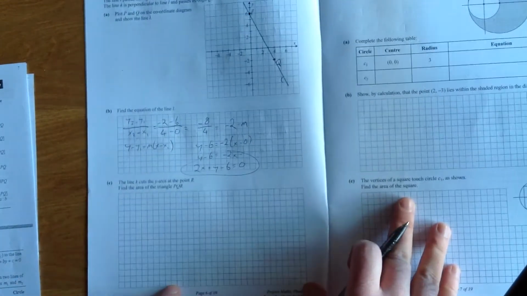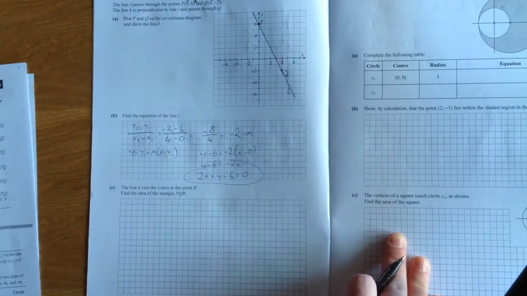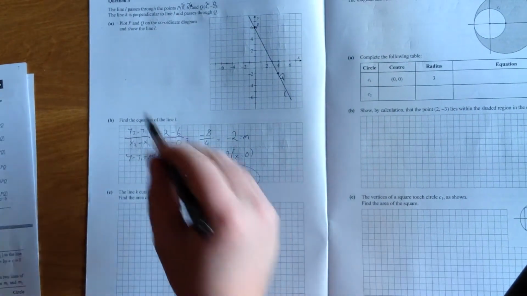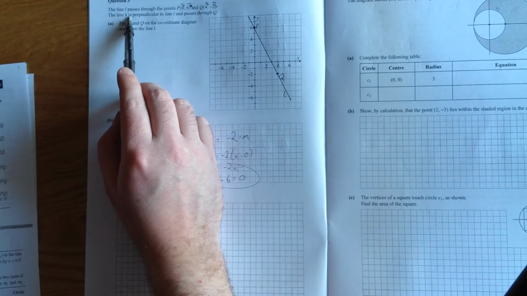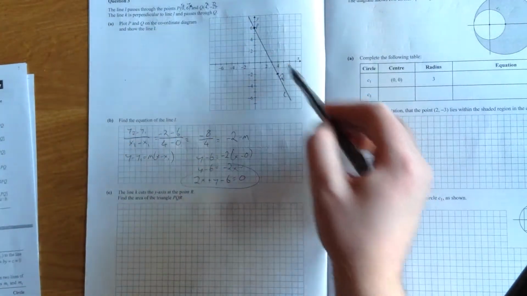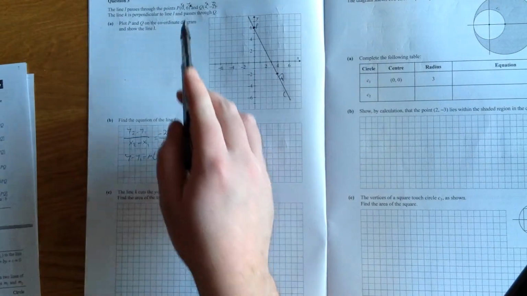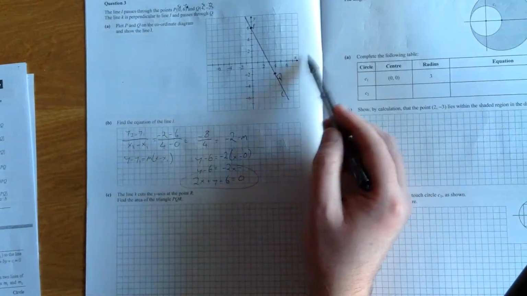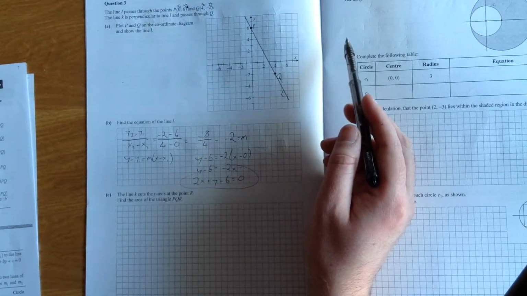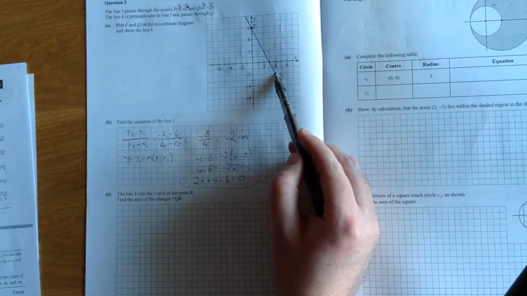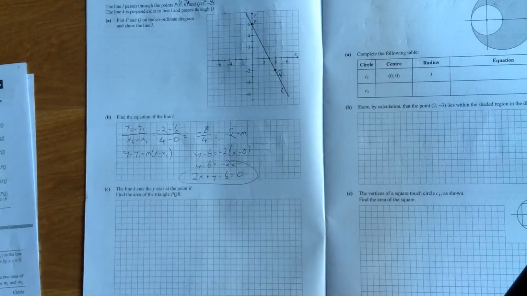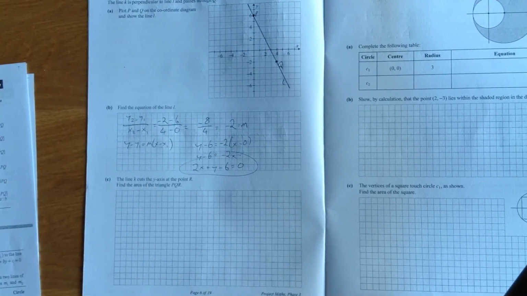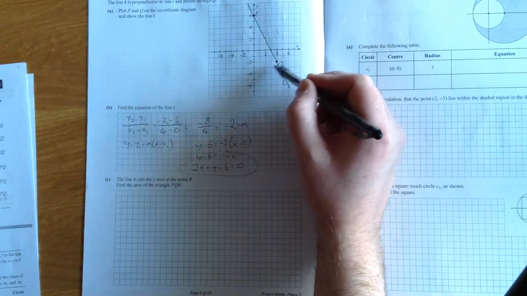And the last question then required you to have a quick glance back at what the question said. It says there's another line in play here called line K, and it's perpendicular to line L. So it's perpendicular to this line here, somewhere. But we also know it passes through the point Q, so it's probably going to stick out this way, somewhere around here. So that's useful. We know that it shares the point (4, -2). That's really important. So the line K cuts the y-axis at the point R. Find the area of the triangle PQR. So it's going to cut the y-axis probably down here.